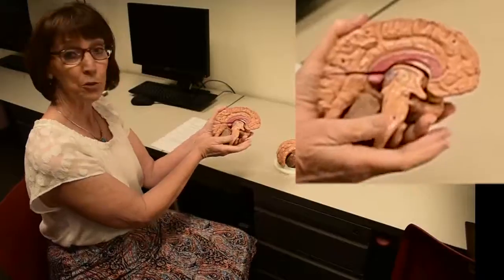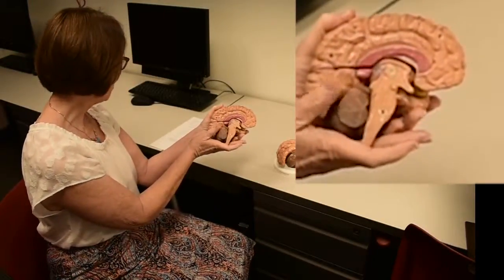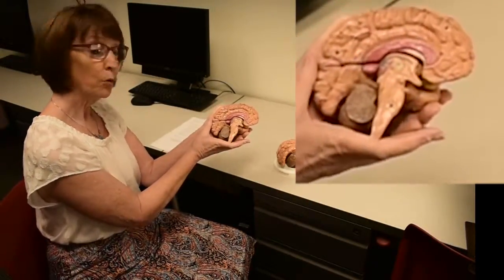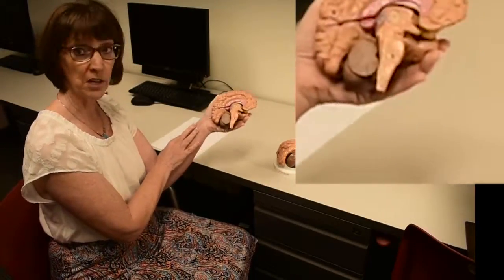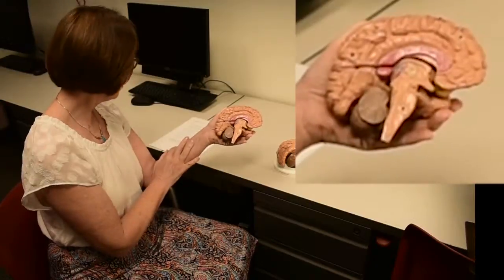And so the first question that it's asking you is when the cortex was bisected, what kind of cut was it? Is it transverse, coronal, or sagittal? So answer that on your sheet.